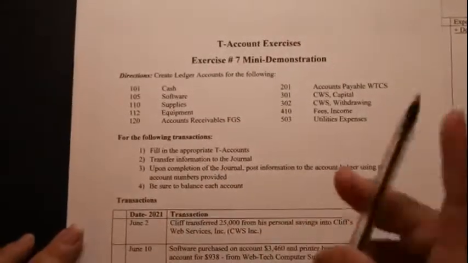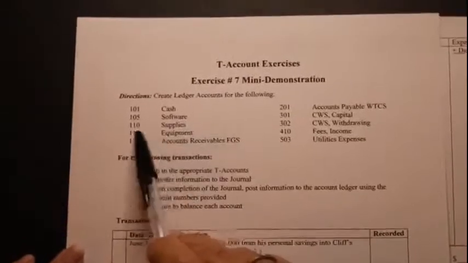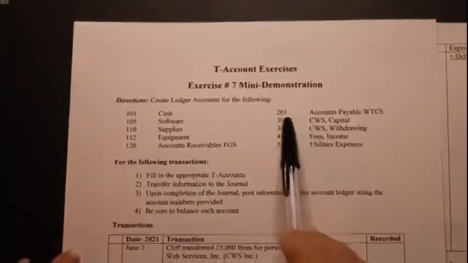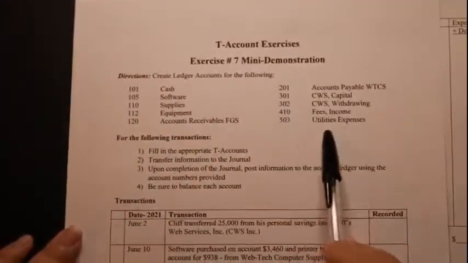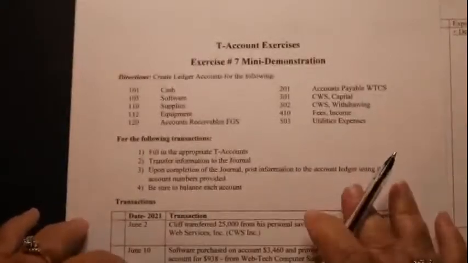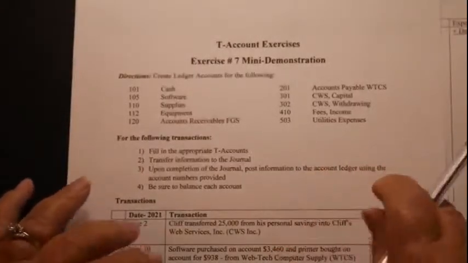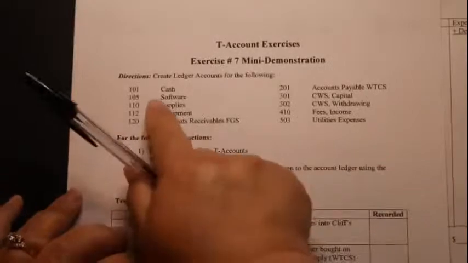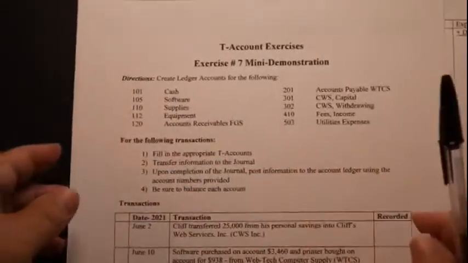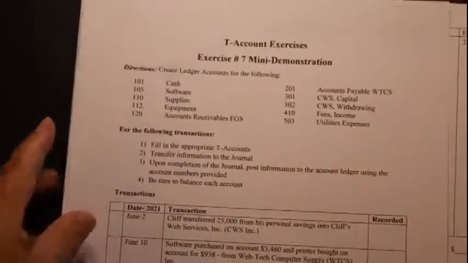Now, remember, these are our accounts. The first thing we need to do is fill in our T account template with our accounts. So remember what accounts go where.